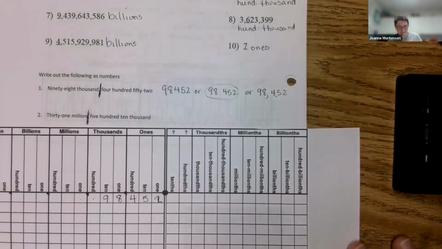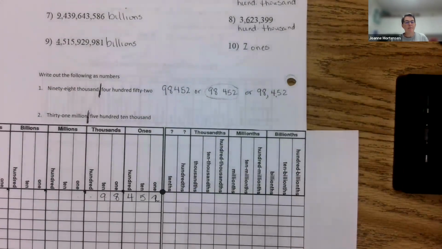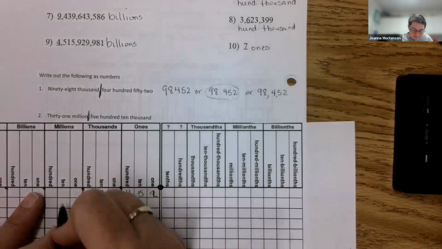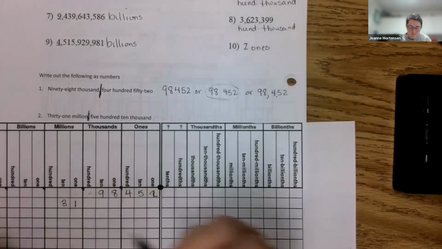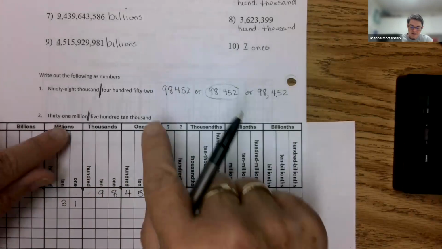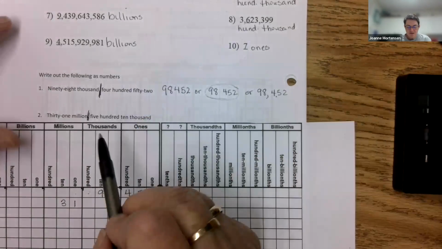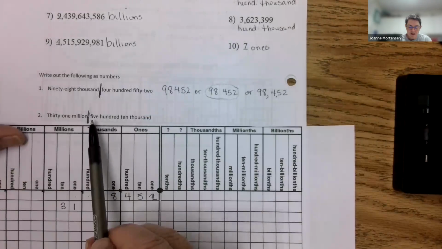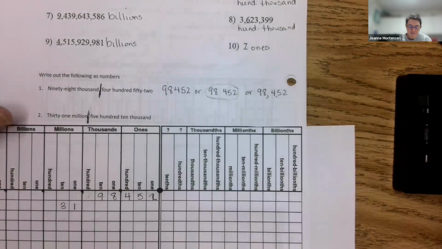So I'm going to go to my million section and I'm going to write 31. And then this, when I first read this, because I just typed it, wasn't paying attention, 510,000.